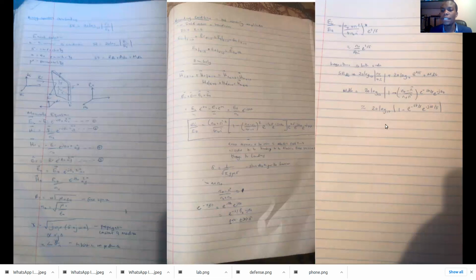So that finally the equation comes to 20 logarithm of the magnitude there, 1 e raised to power t minus tau over tau e raised to power j 2t over tau. So basically, that is the equation.